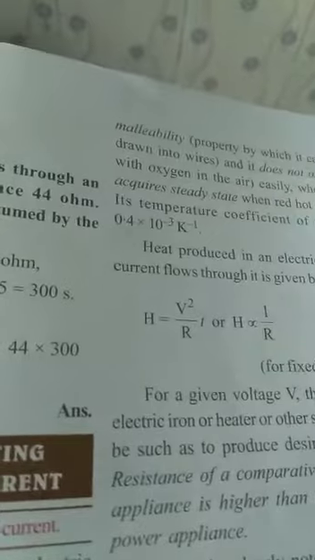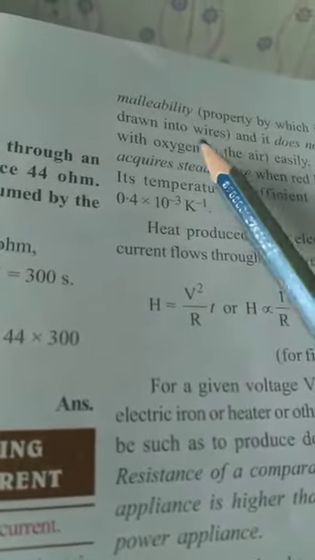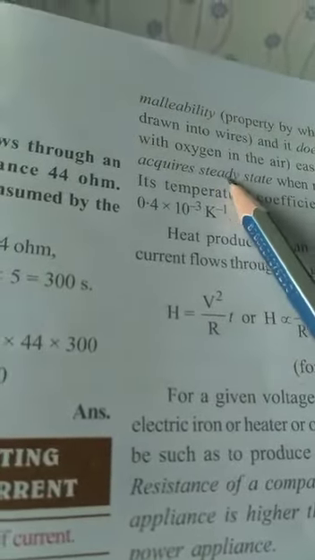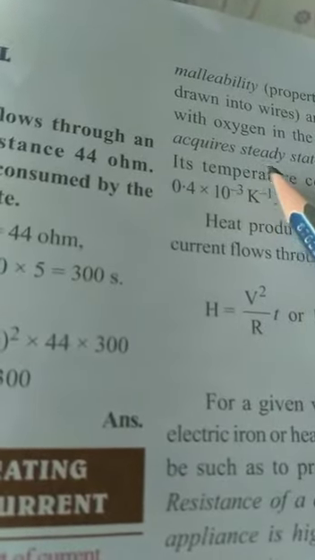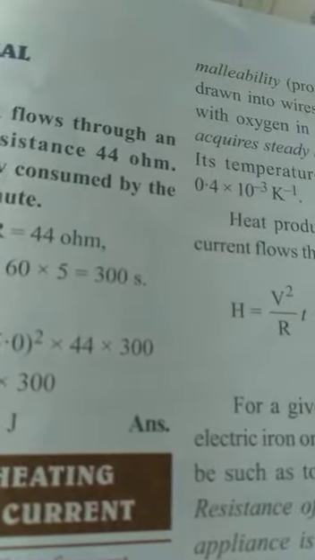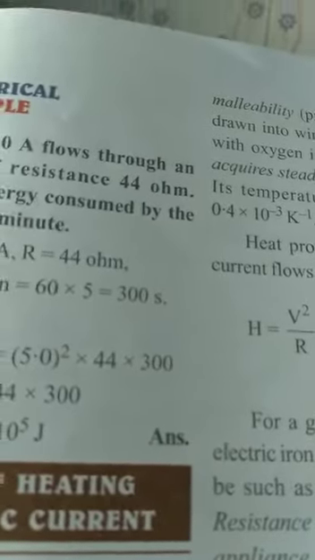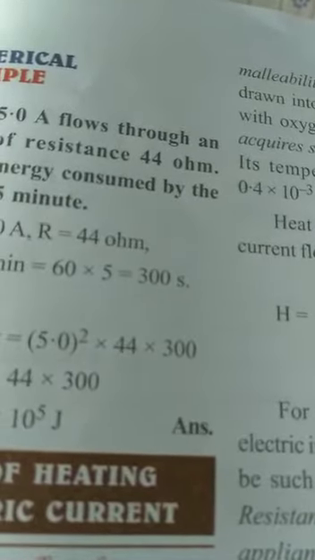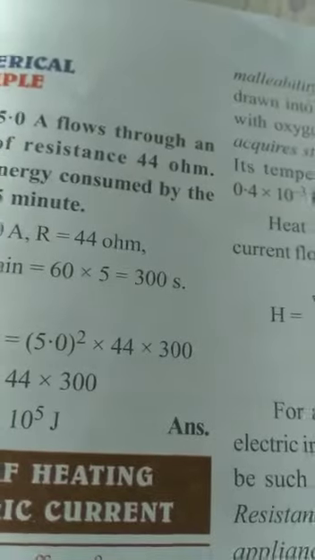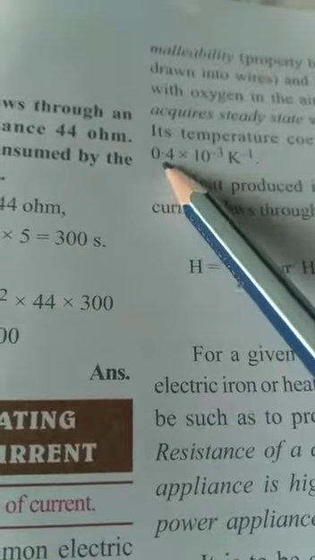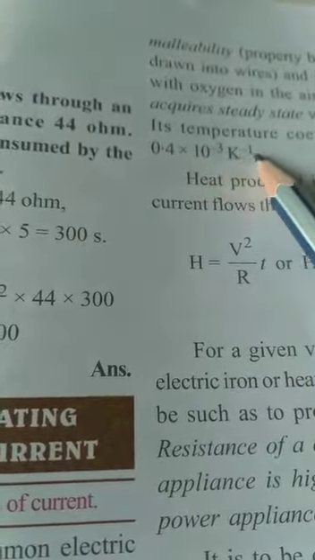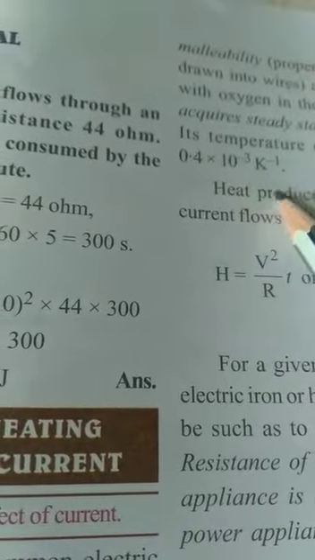It does not oxidize, means it does not react with oxygen, and acquires a steady state, means red hot state, at a temperature of 800 degrees Celsius. The temperature coefficient of resistivity is also given in your book, that is 0.4 into 10 raised to power minus 3 per Kelvin.